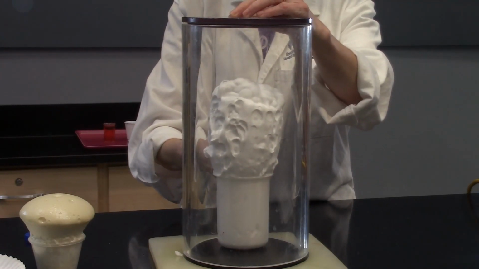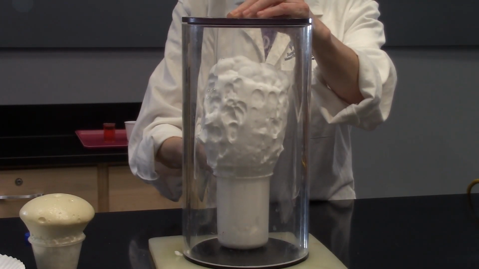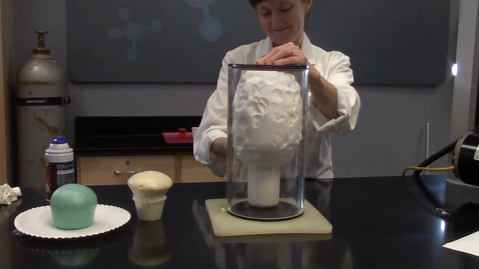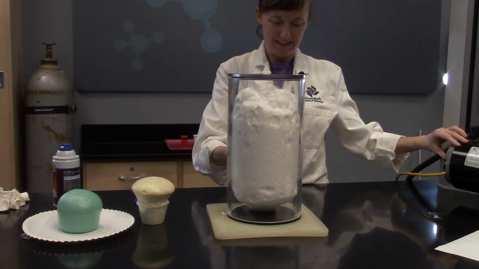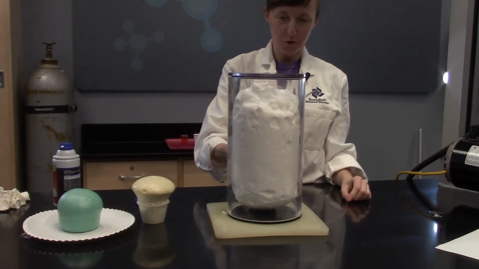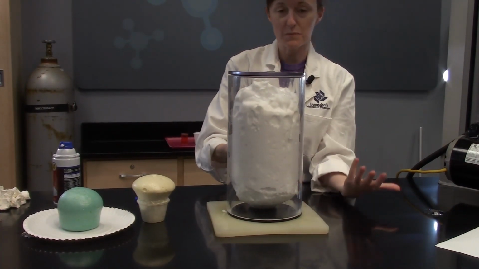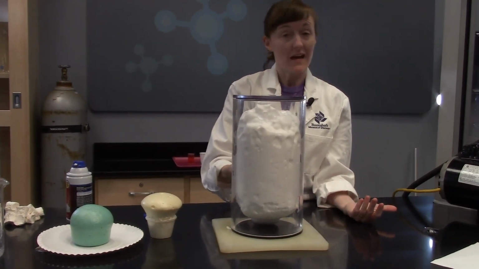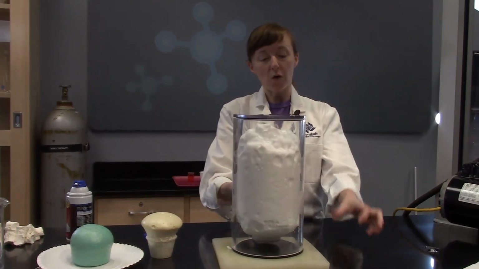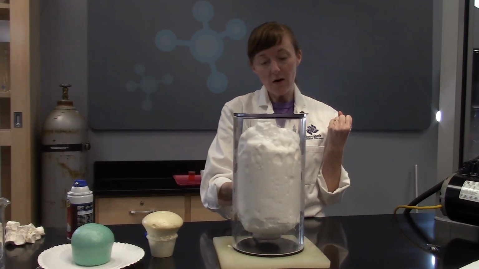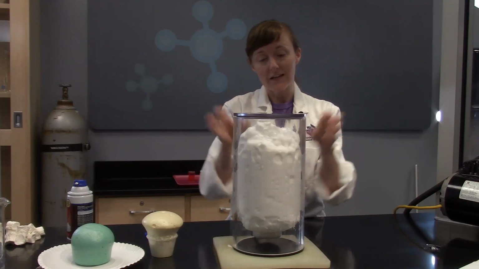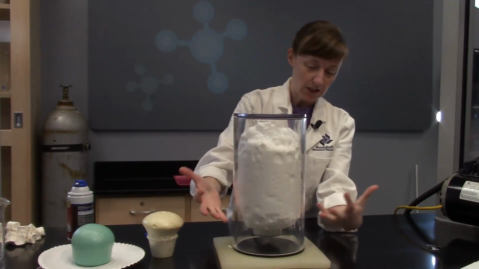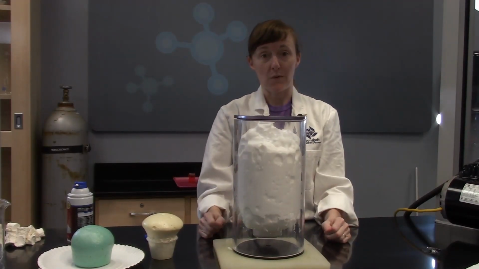This is pretty cool. Whoa, that's so cool. So the shaving cream, again, it expanded. Shaving cream is made up of like soapy bubbles, basically, and lots of gas, which is in the bubble, right? So again, as the gas was pulled out, the gas inside of the shaving cream expanded, and voila, we've got this cool giant white blob thing going on, right?